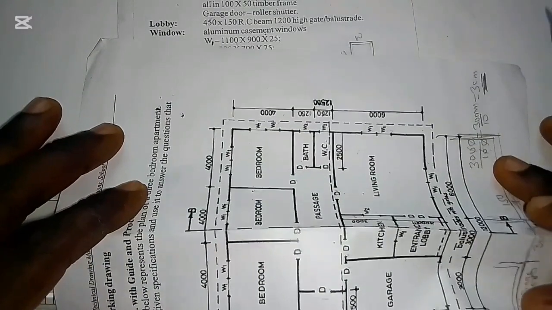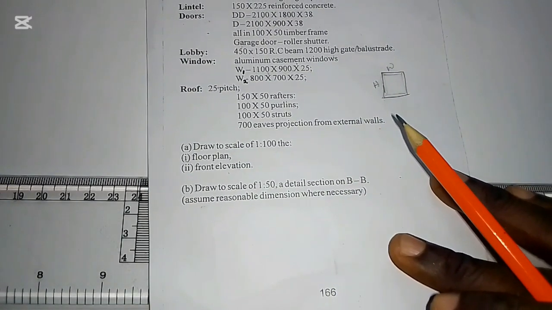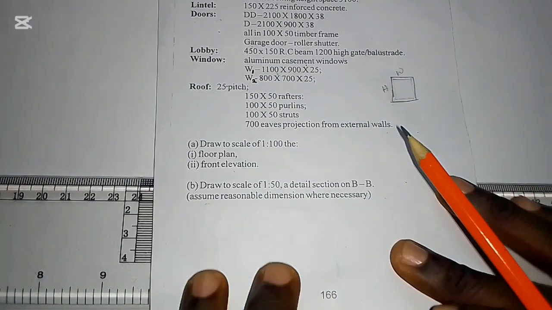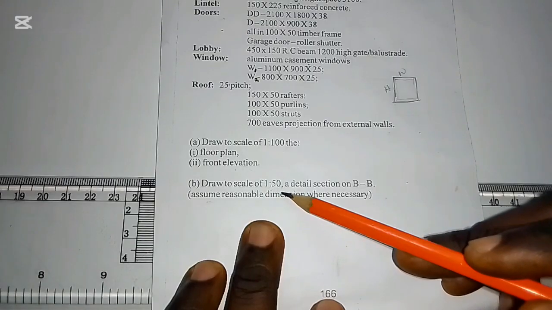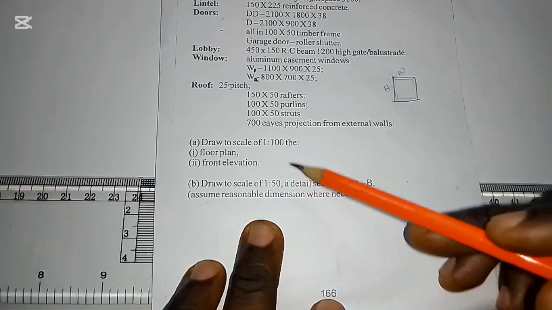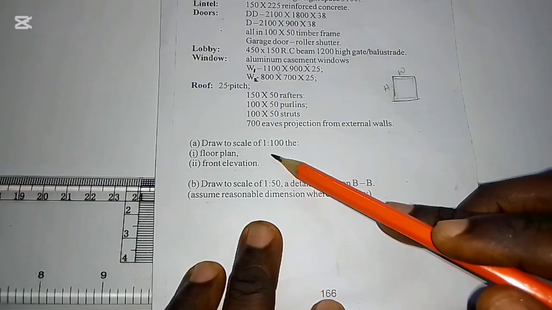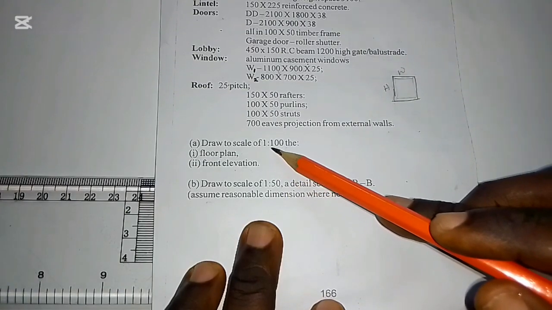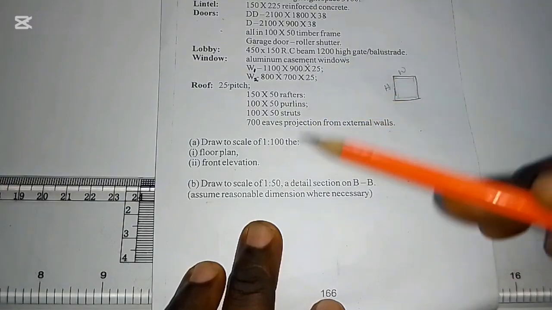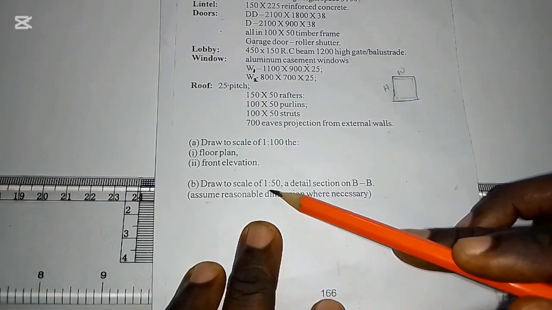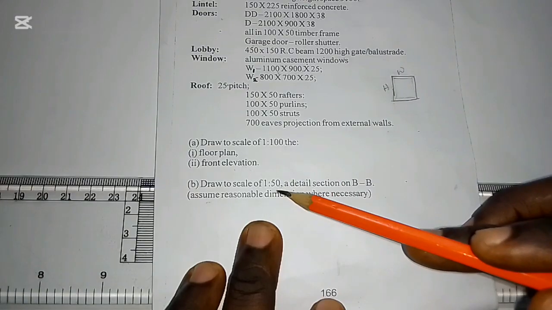The other major point you must know is that at this point we are not going to be drawing to scale 1 to 100. We are drawing to scale 1 to 50 as given here. Previously I told us, when we have scale 1 to 100, you divide straight away by 1000. But in this case, we are drawing to scale 1 to 50. So always check the scale given to you.